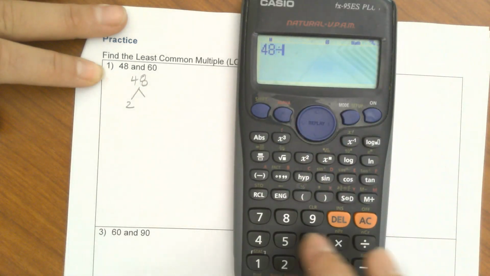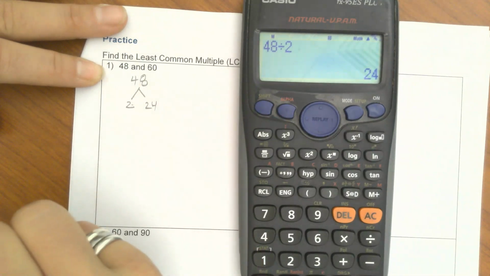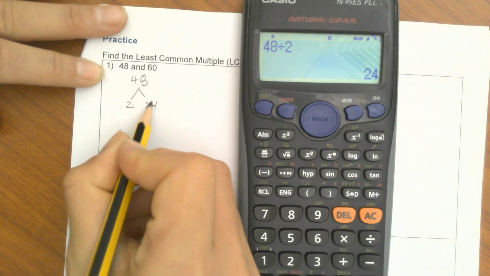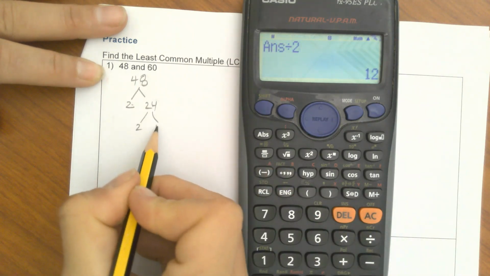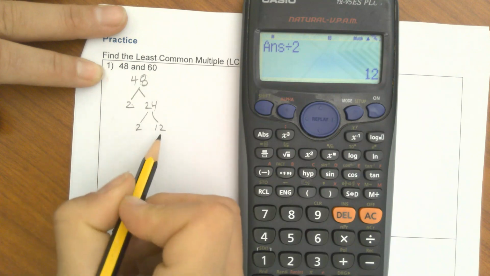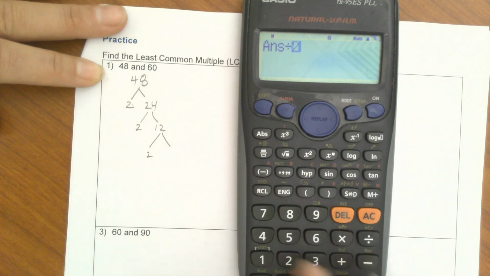48 divided by 2, 24. So 2 times 24 is 48. Ends in an even number, so I can divide by 2 again. So 2 times 12 is 24. 12 is an even number, so I can do it again. Divide by 2, that's 6.